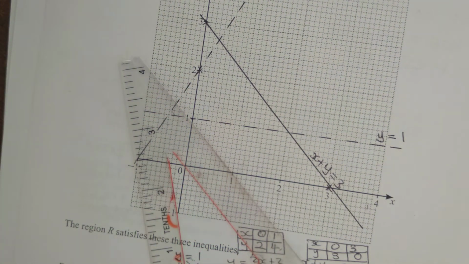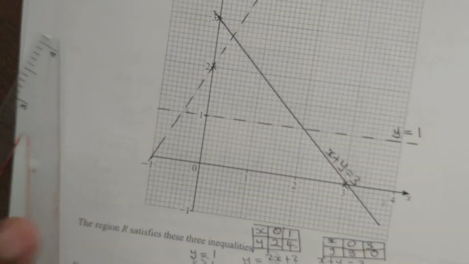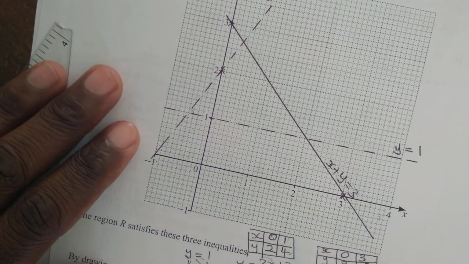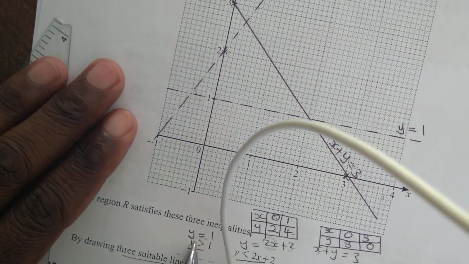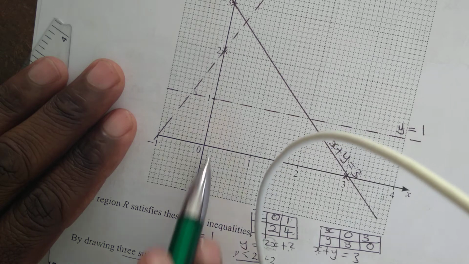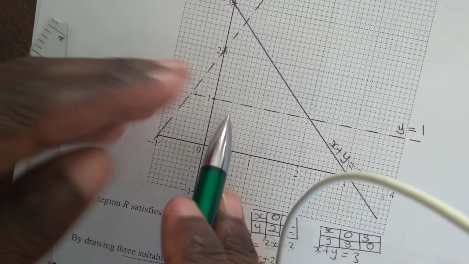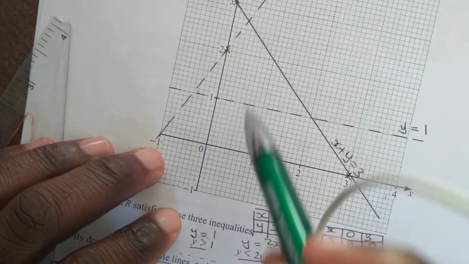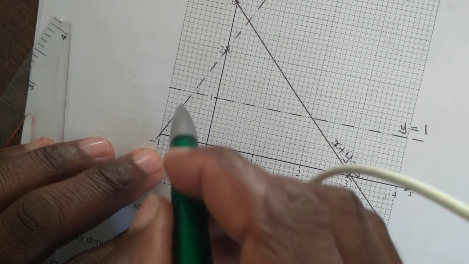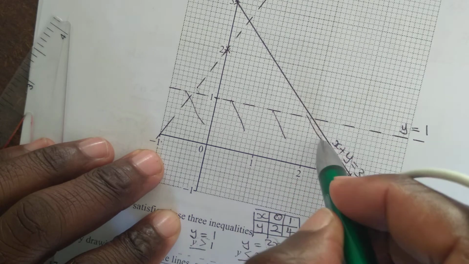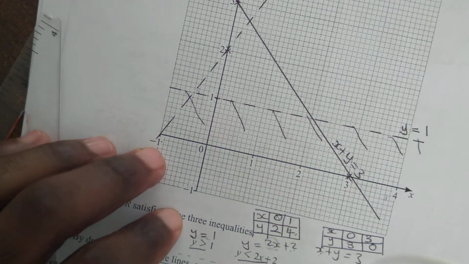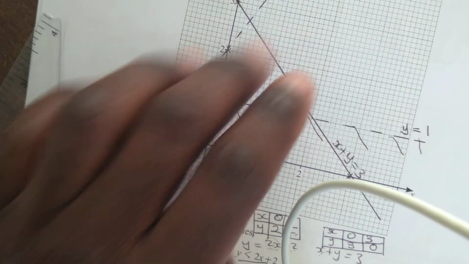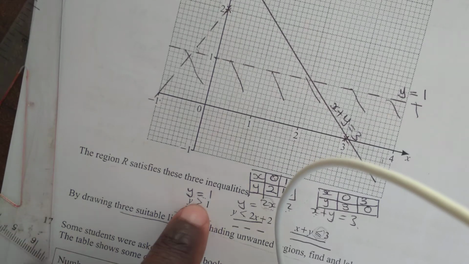So all these 3 lines must be shaded. So how do we shade each and every line? So this line is y is greater than 1. So if y is greater than 1, y is above the x-axis. Here this side y is greater and then this side is less. So I will have to shade the unwanted region. So I don't want the less than, I want the greater than, because that's what the inequality is saying.